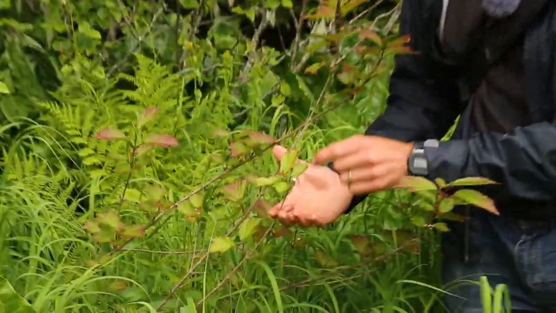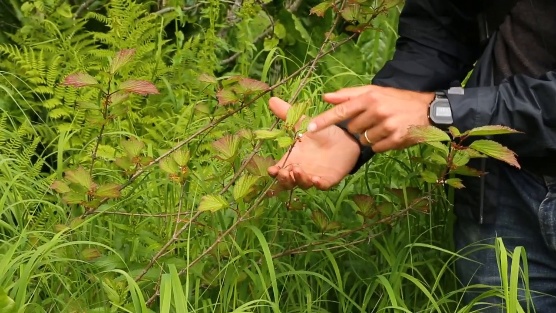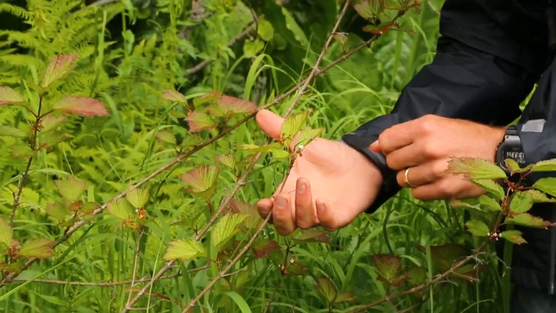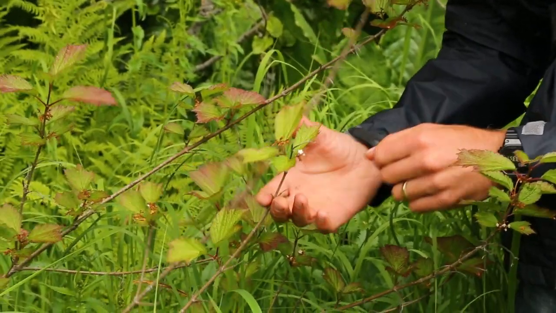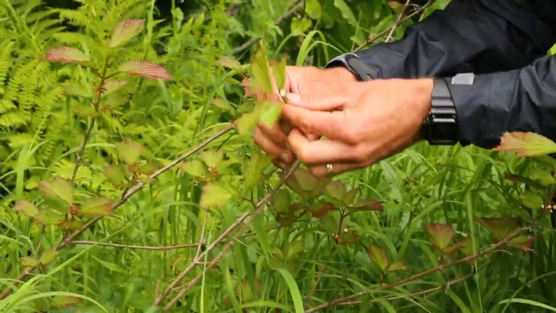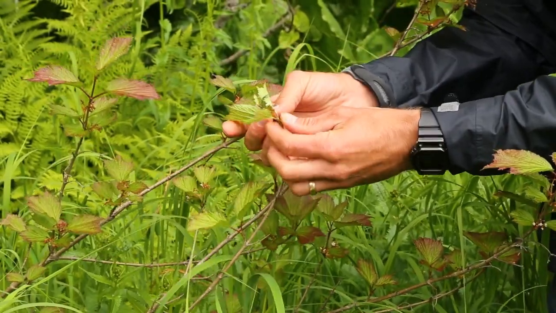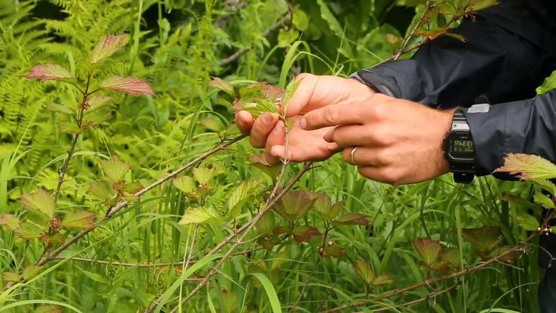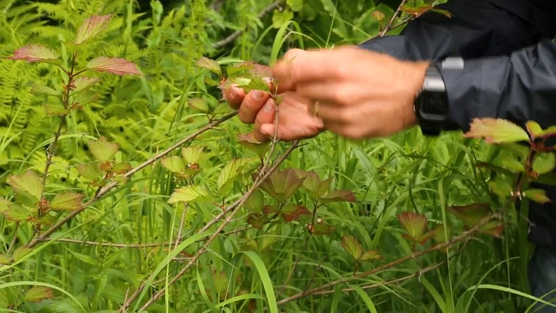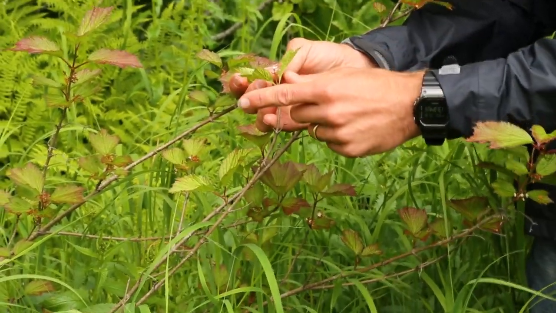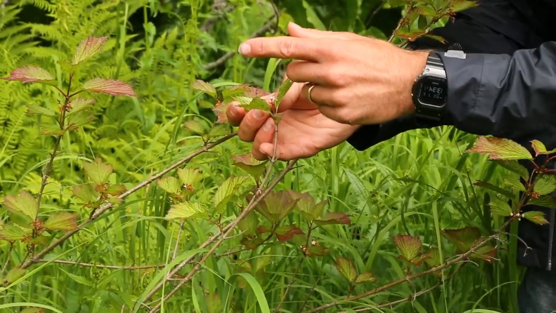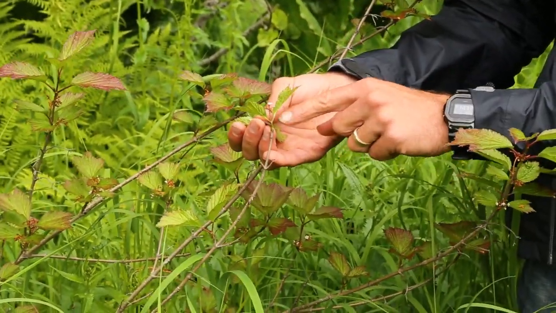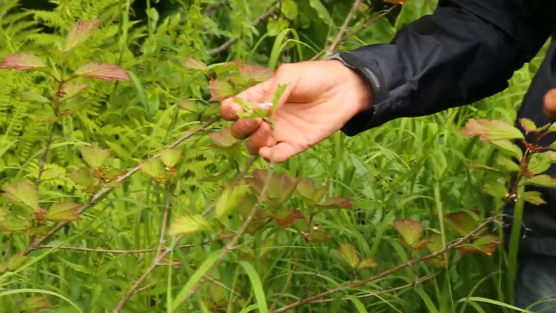So it has small clusters of flowers. It lacks the involucres like the Viburnum opulus, and the flowering shoots just have 2 leaves as opposed to Viburnum opulus, which would have 4 leaves, basically 1 pair lower down and 1 pair higher up with the flowers coming out of the top. But all of these flowering shoots just have one pair.